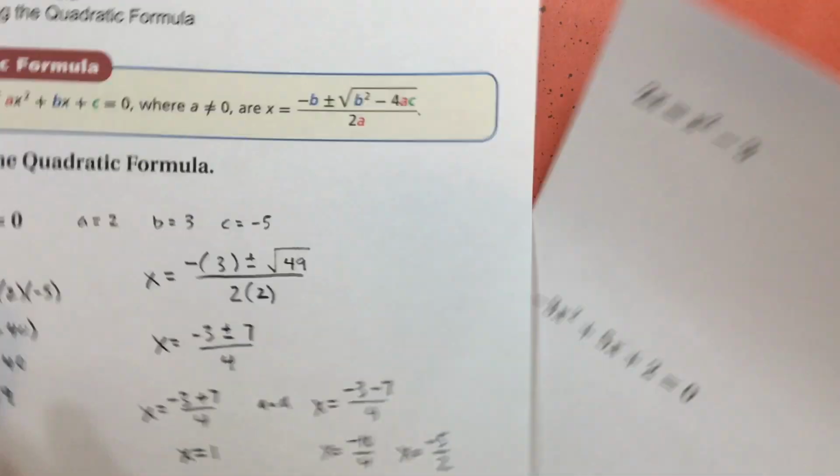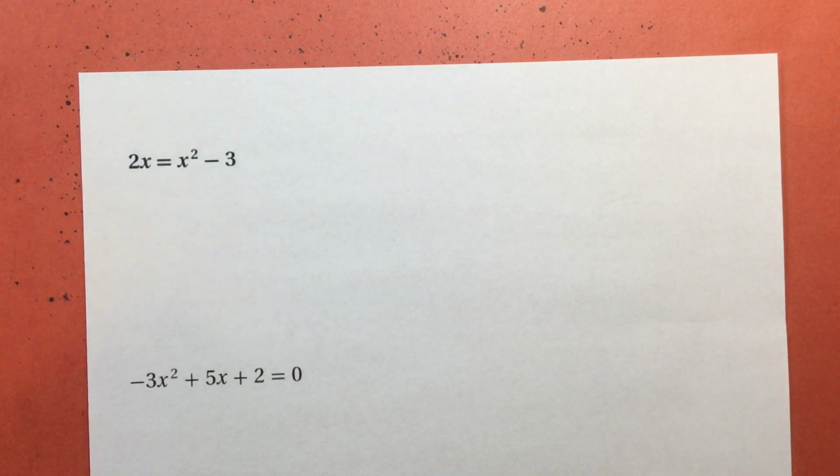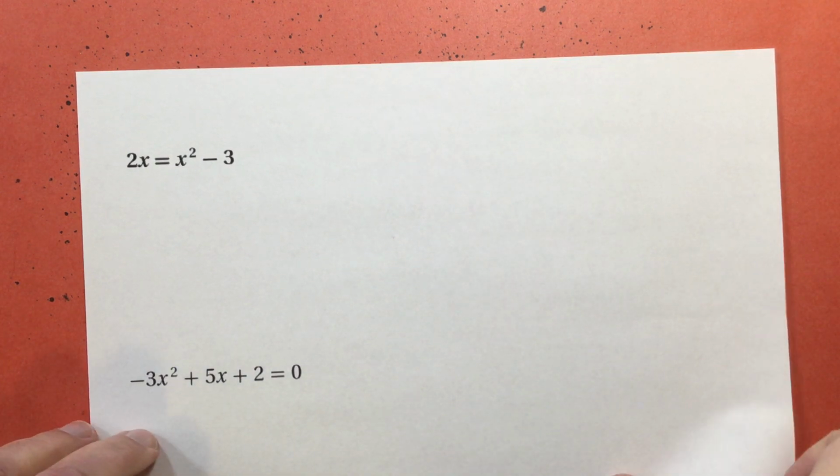All right. So let's do another one. I'm going to grab a different marker here. Let's see if this one's a little bit better.